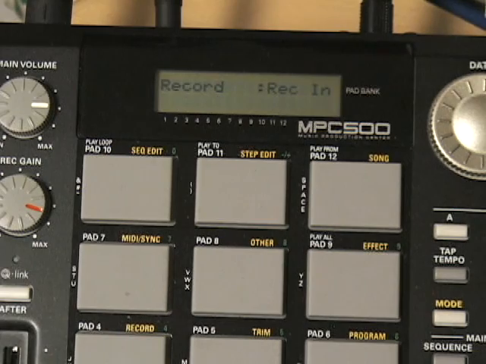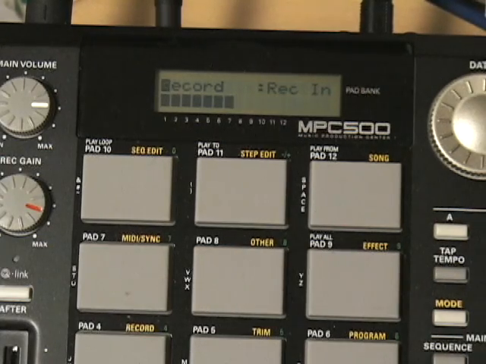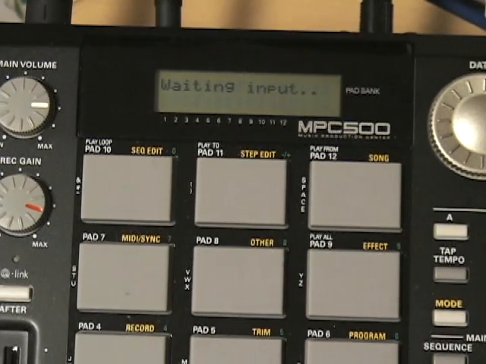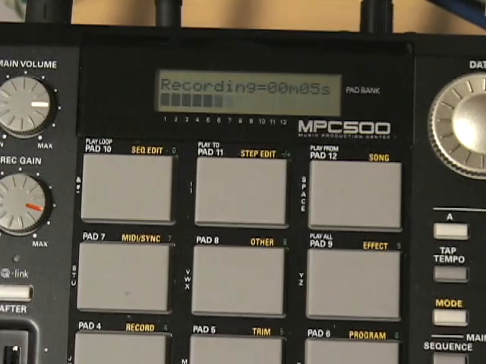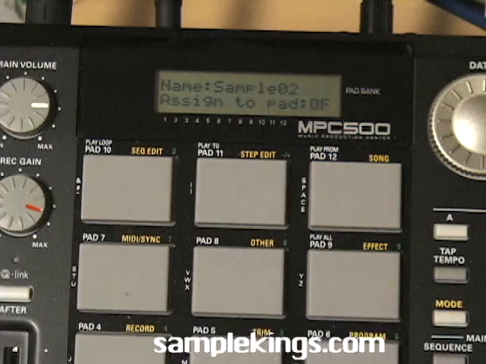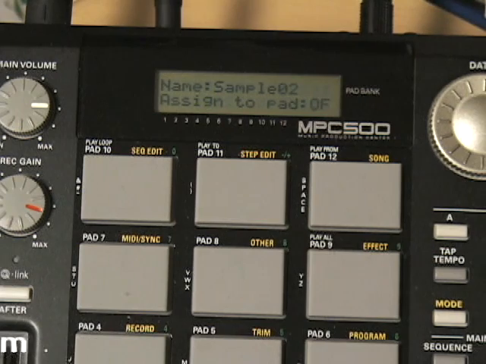Well, first thing I want to do now, make sure I got my level for my bass going on. Cool. Now, I'm going to press do it. It's still waiting for the input, and here we go. Do it. Now see, it named the sample. Now it has a default name, which is sample. Of course, it's sample 02, my second sample. I can also assign this sample to a pad if I like to. But first I want to play it back.